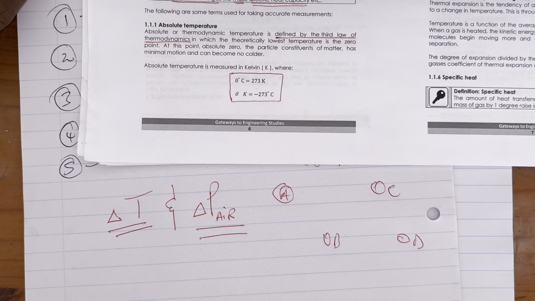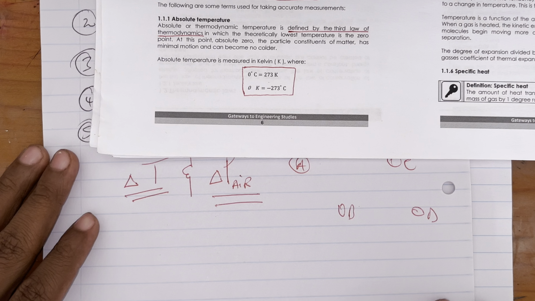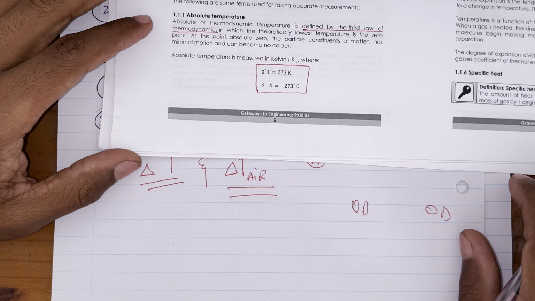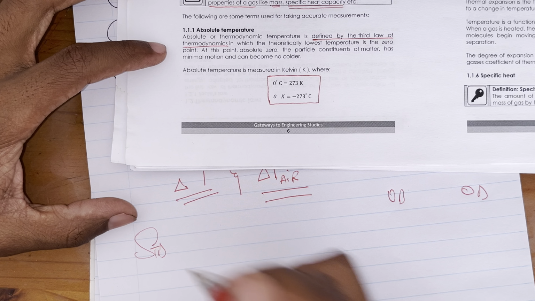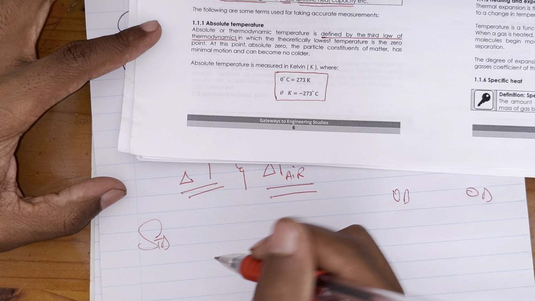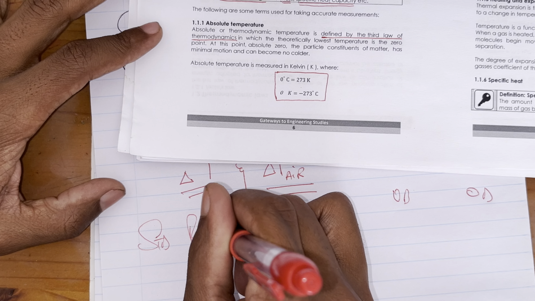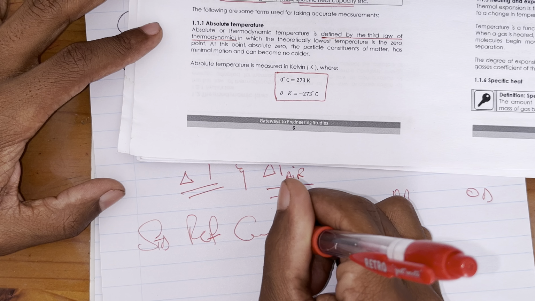It's going to vary from place to place, and it is necessary to have a standard reference condition. So over here, we'll say STD, meaning standard, reference condition.